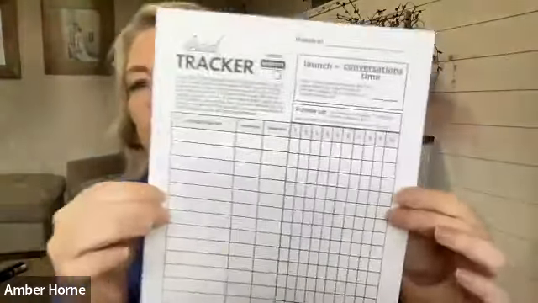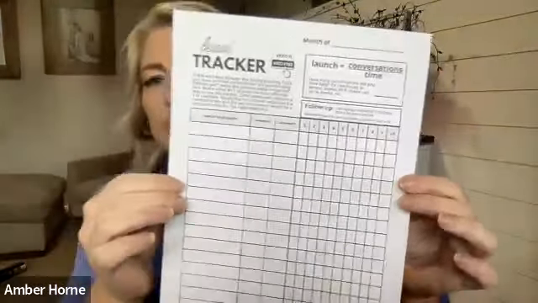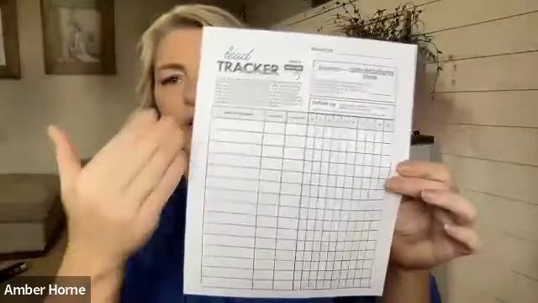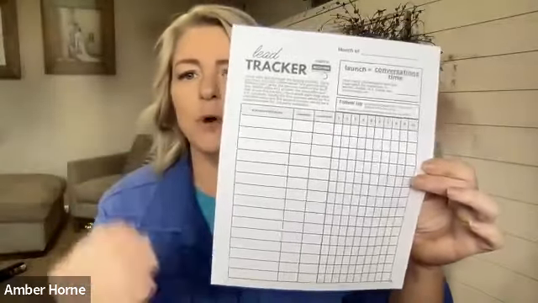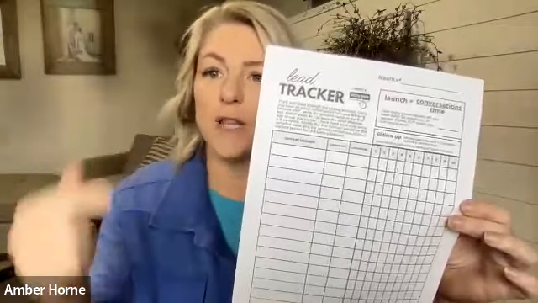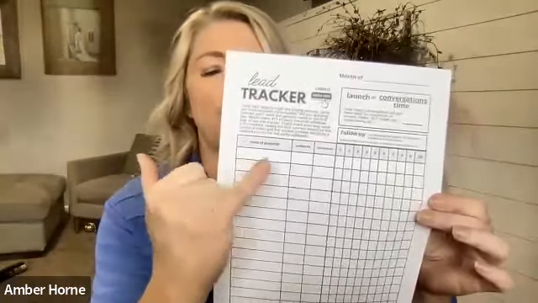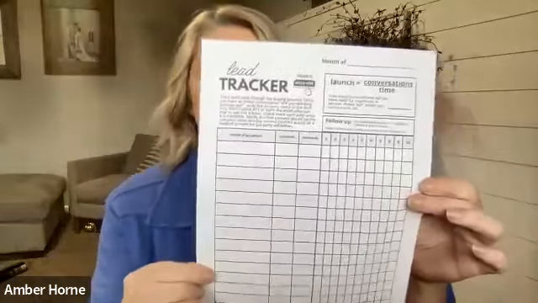So let me show you what it looks like. We've got right here at the top, it says lead tracker. And what you're going to do is you're going to use this first column to write down your contacts or your prospects, the people that you're starting that conversation with. And remember, when we reach out, we are saying, are you drinking ketones yet? So once you have that initial conversation, you're going to go ahead and write their name right in that first box. And then you're going to connect them to a resource.